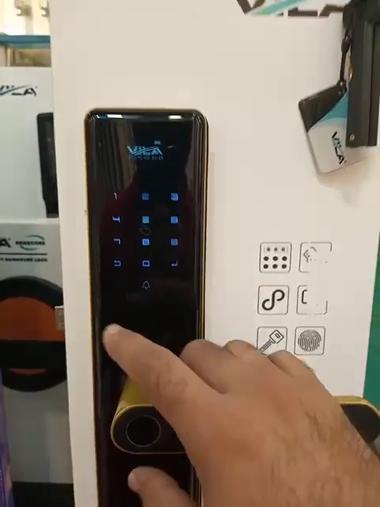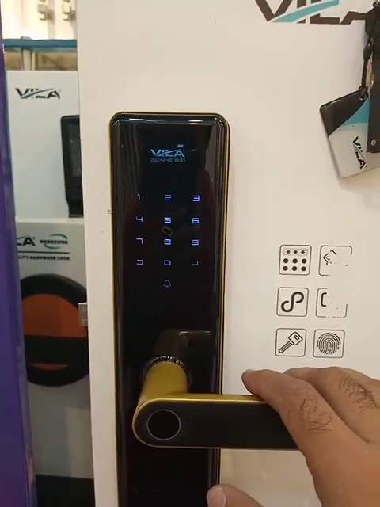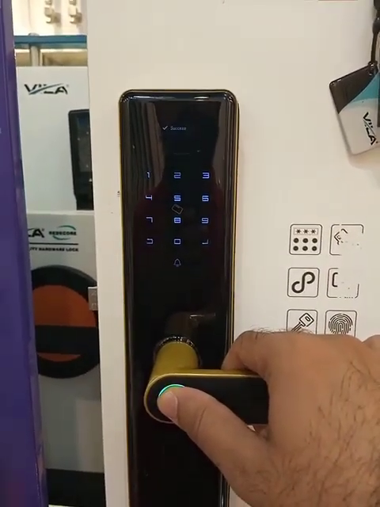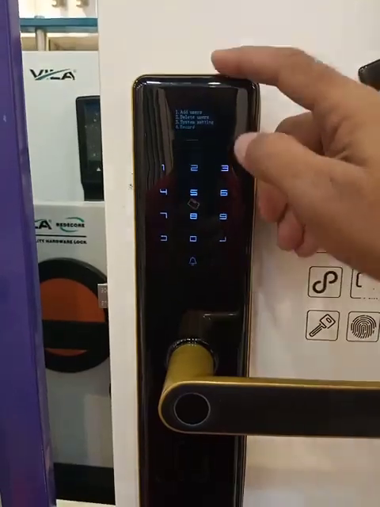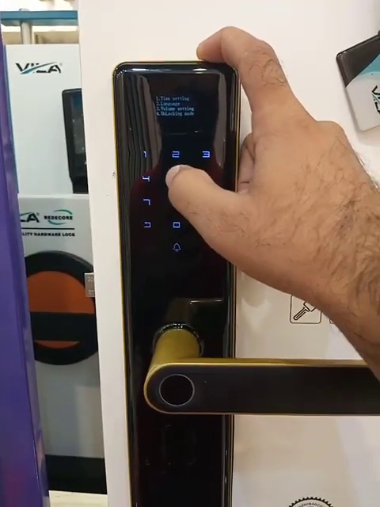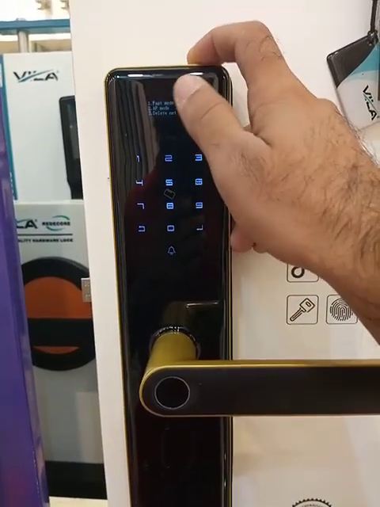How to connect the new smart lock with the mobile application. Just press star hash, scan your finger, the administrator finger, and the setting is open. Press number 3 for the setting. Press number 5 for the configuration mode.